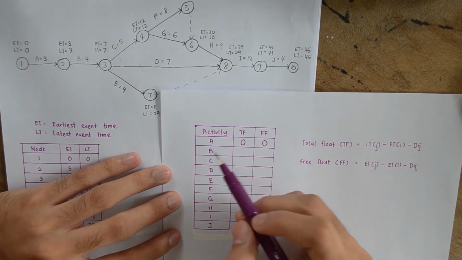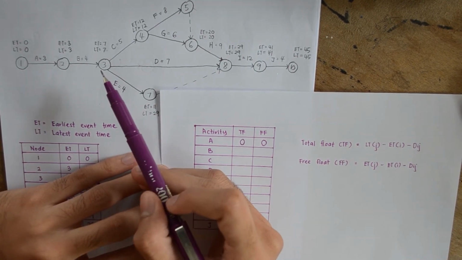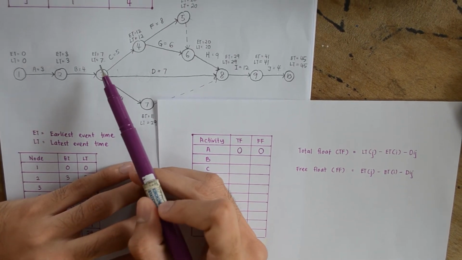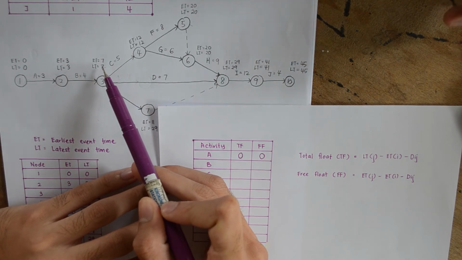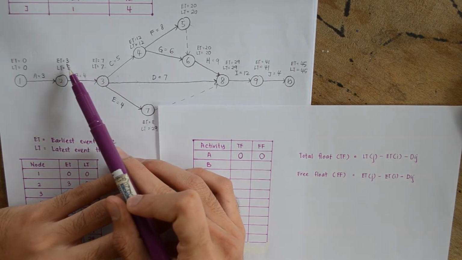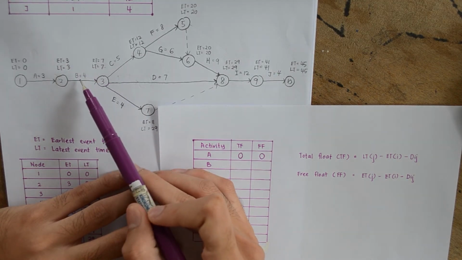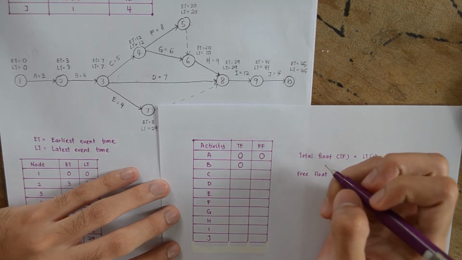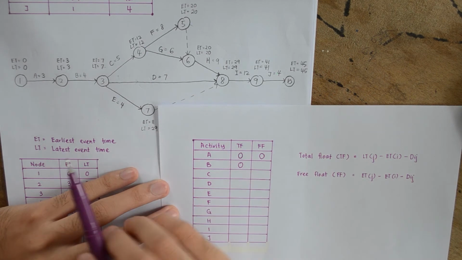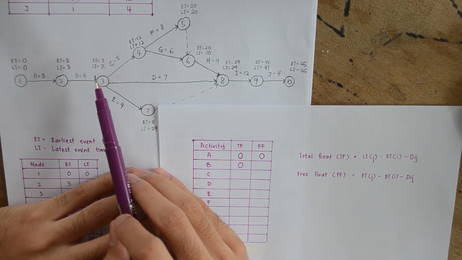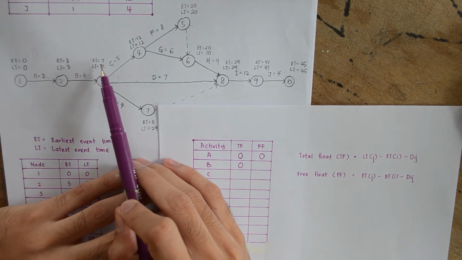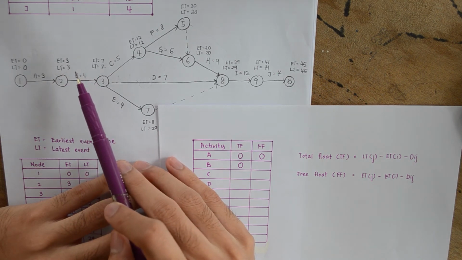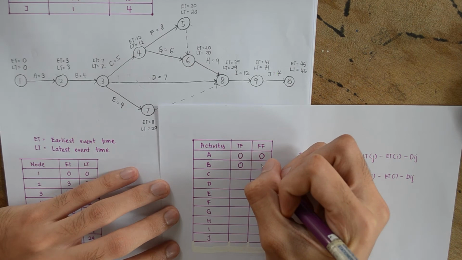Okay, for activity B, we look at node 3 and node 2. So LT is 7 minus ET of node 2, which is 3, you get 4, and then minus the duration of B, we get 0. For free float, the ET of node 3 minus ET of node 2 minus duration, and we will still get 0 as well.